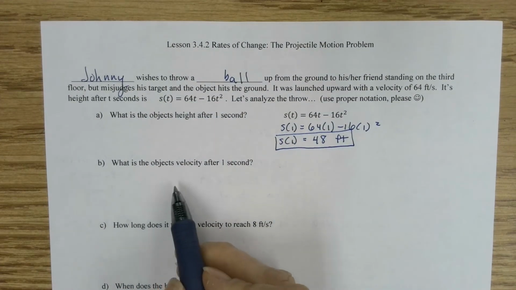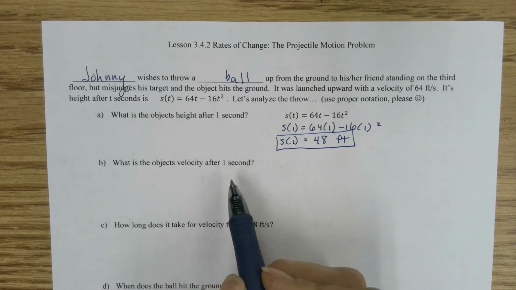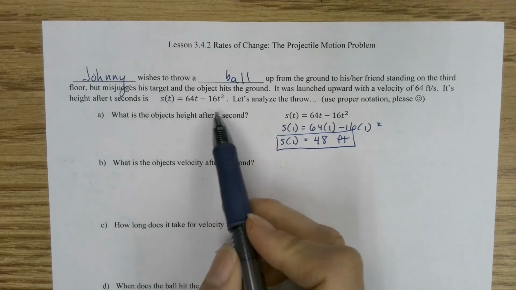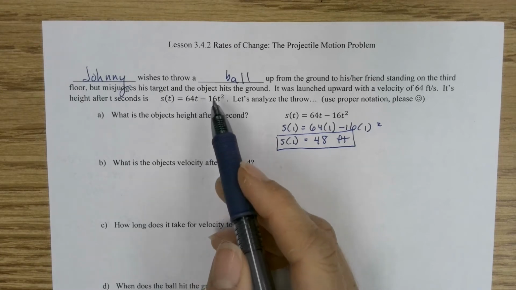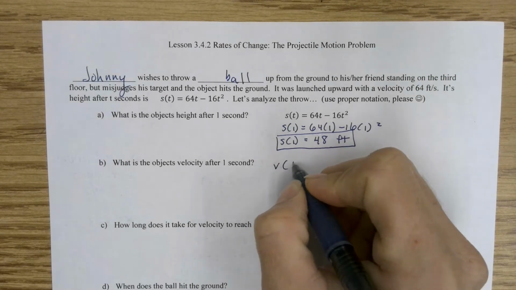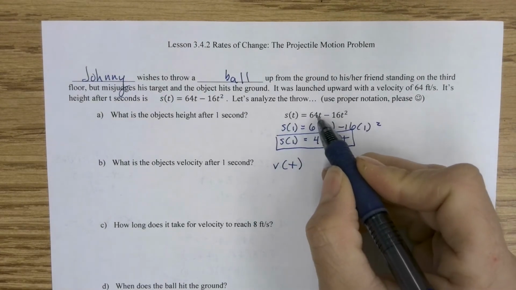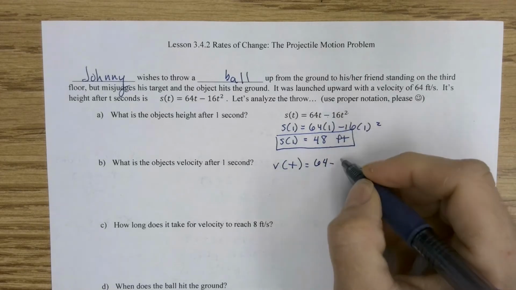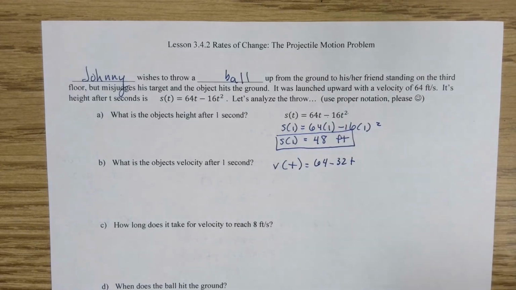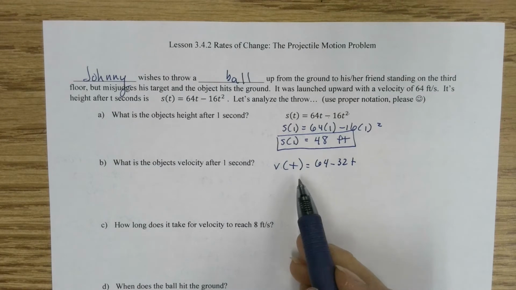Okay, what is the object's velocity after 1 second? Well, we need a velocity formula. So our height formula represents the original function. Its first derivative would represent our velocity. So we're going to find the first derivative using our power rule. So 64t becomes 64 minus 2 times 16 is 32t. So we now have a velocity function.